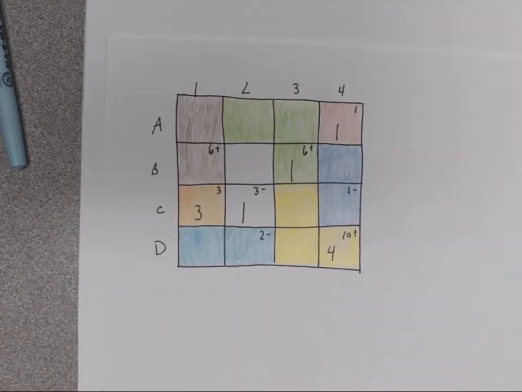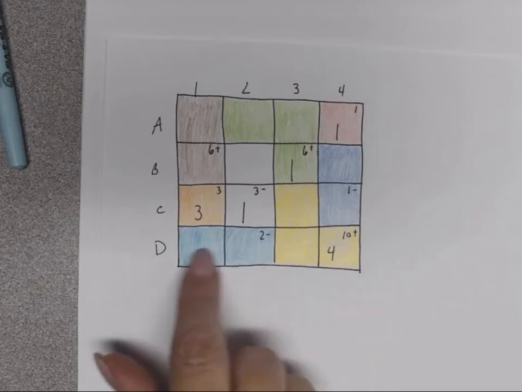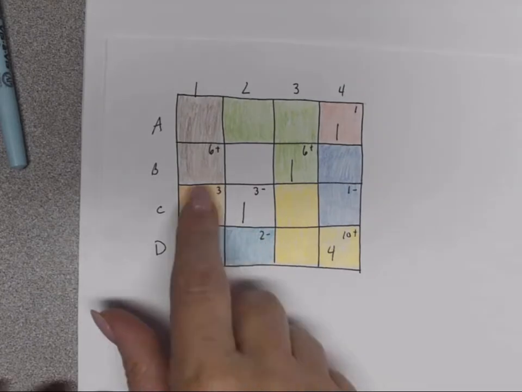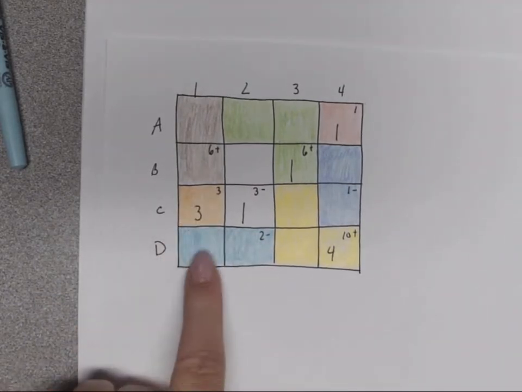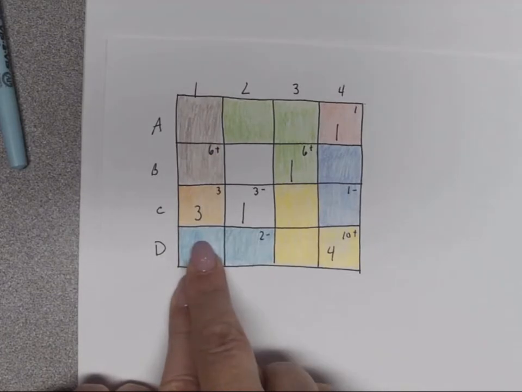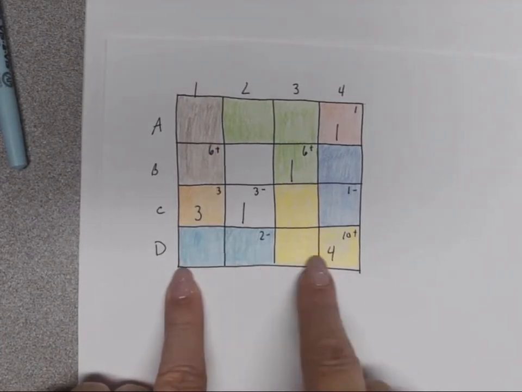All right, so as we're adding these, we have to figure out where to start. We're given a few things. What we need to figure out is what we can come up with. So in row D, we only have 2 numbers here. We can see we've already got a few things told to us. This number can't be a 3.